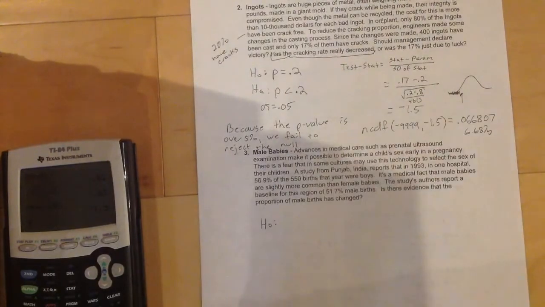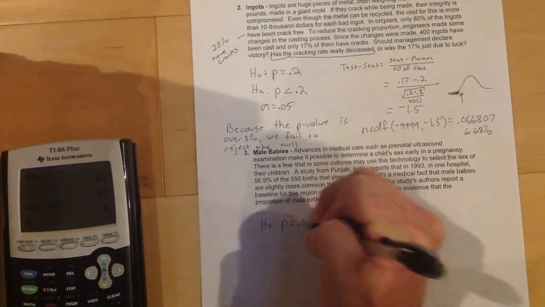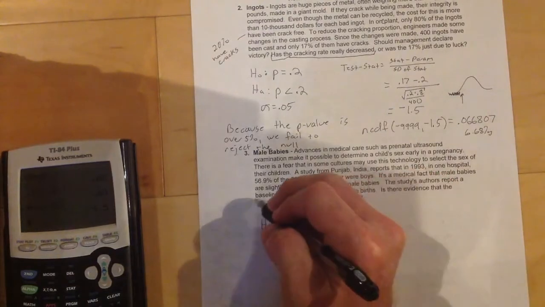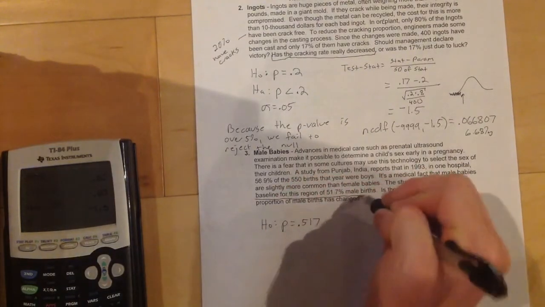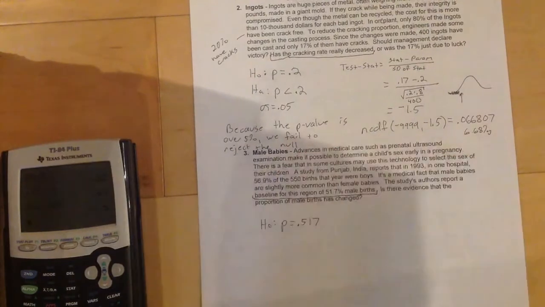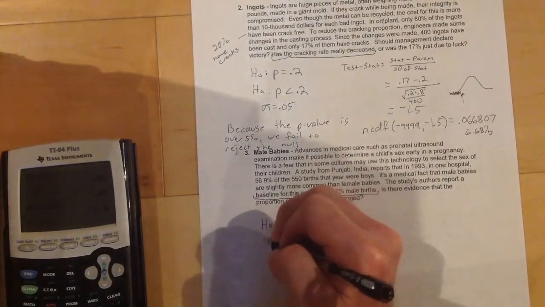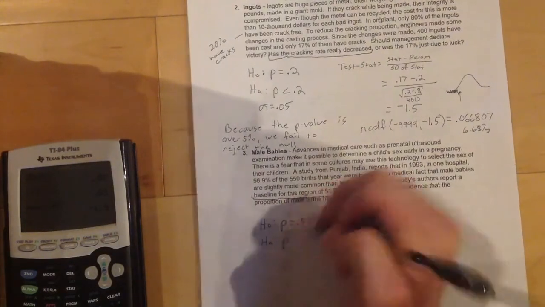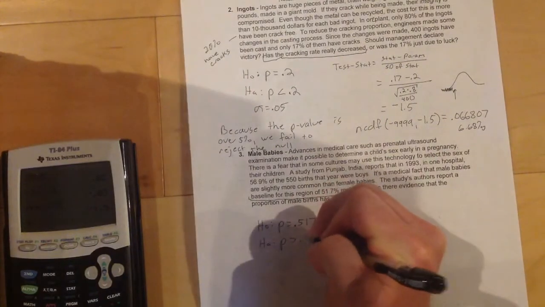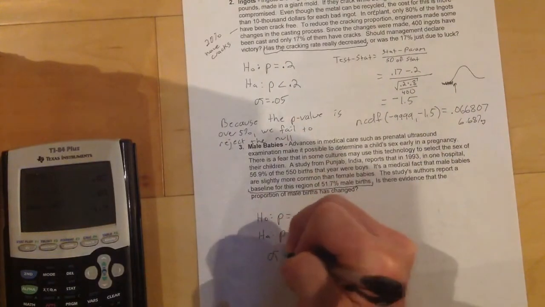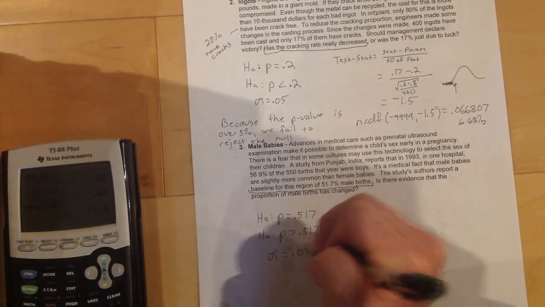So we're going to say P equals 0.517. It's the statement of no difference, and I'm getting that because it said it was the baseline for the region. So we're saying that it's still the same. Nothing has changed. All right. Our alternative is we're kind of worried that people are trying to have more boys. So our alternative is going to be that P is greater than 0.517. And then our alpha is going to stay at the 0.05.